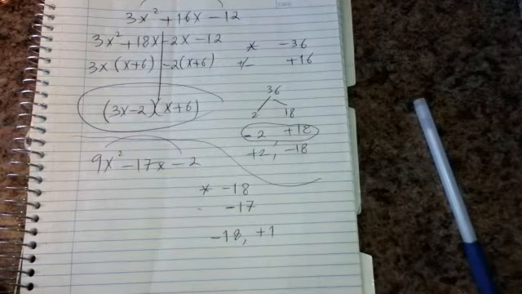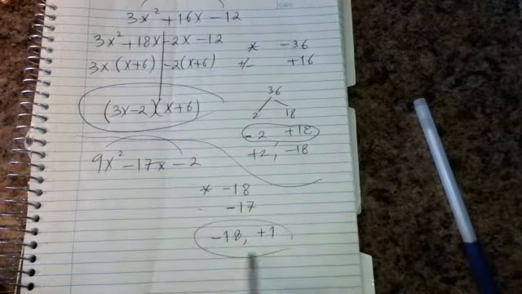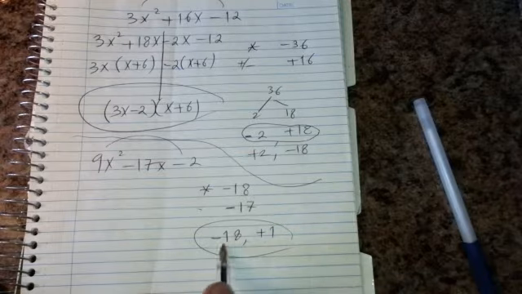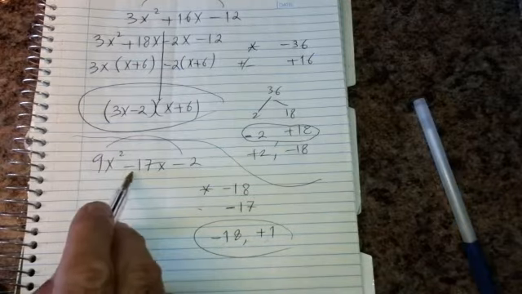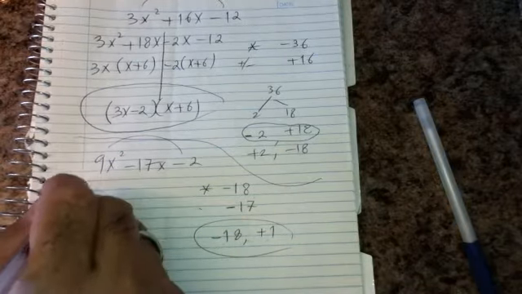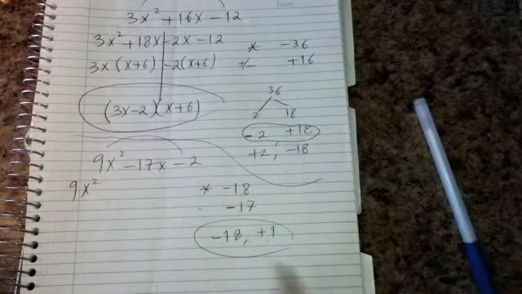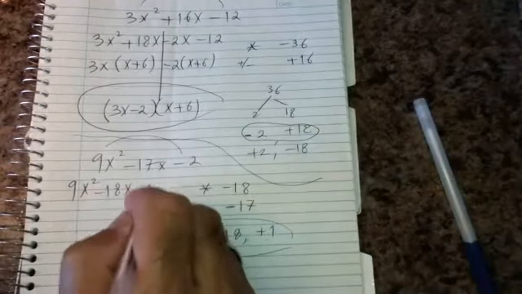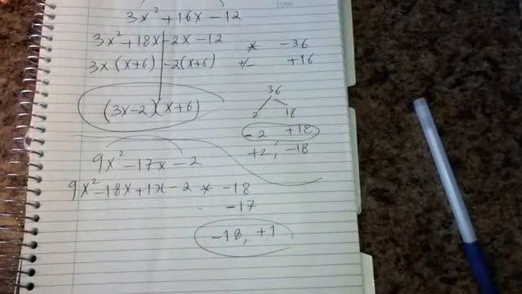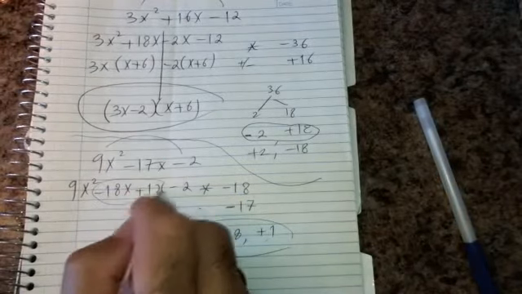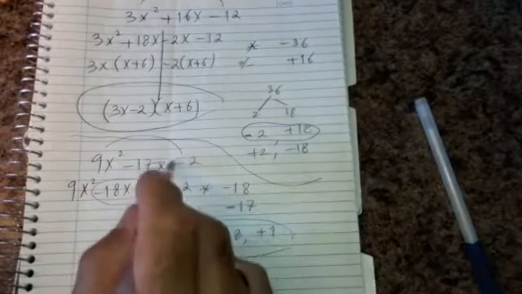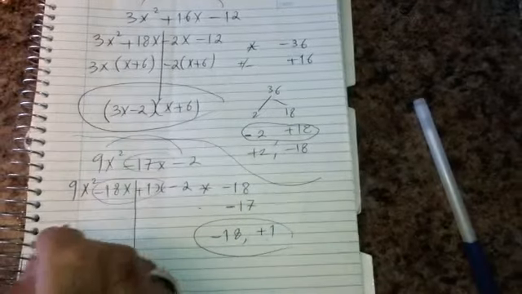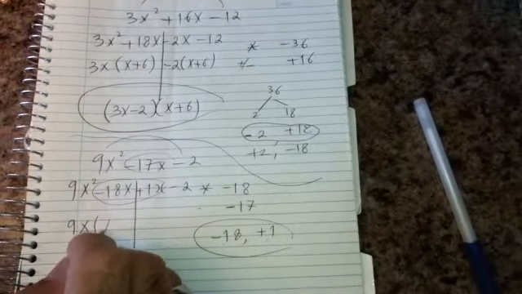When you multiply, they give you minus 18, and when you add, it's minus 17. So instead of minus 17x here, you need to write minus 18x plus 1x minus 2. See, this would replace minus 17x. Then, again, like the other one.